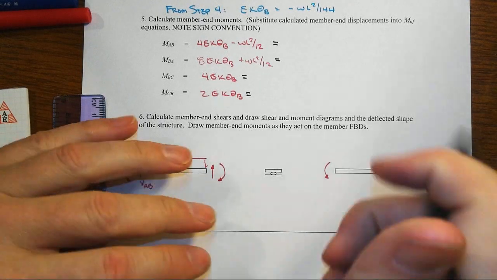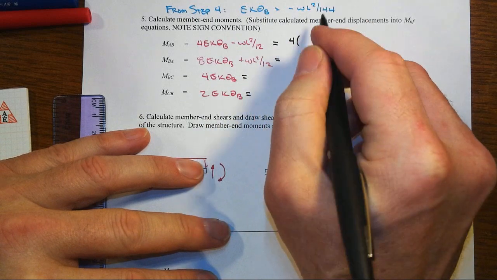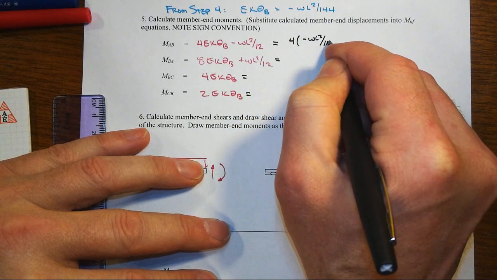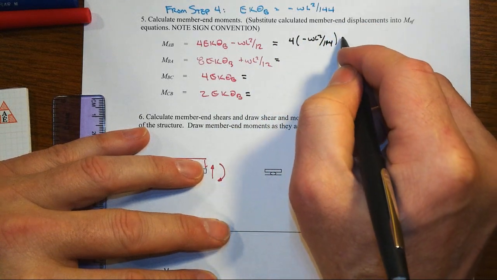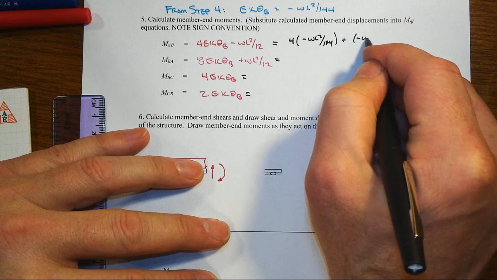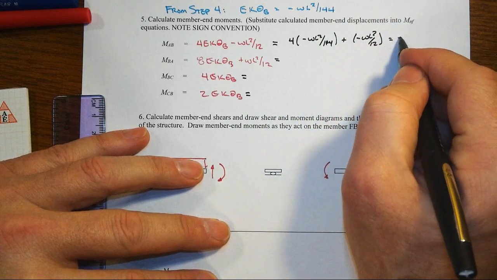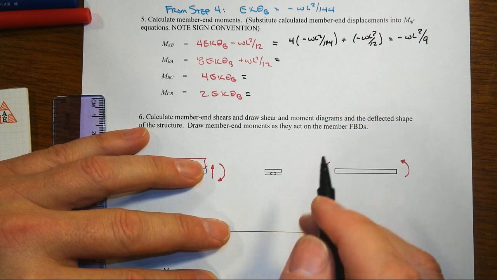We've got 4 EK theta B is equal to 4 times minus WL squared over 144, and then we'll add to that the negative WL squared over 12, from which we will end up with the minus WL squared over 9.